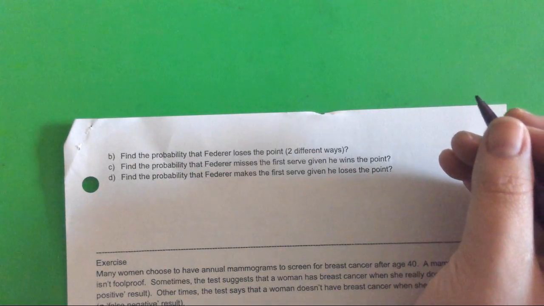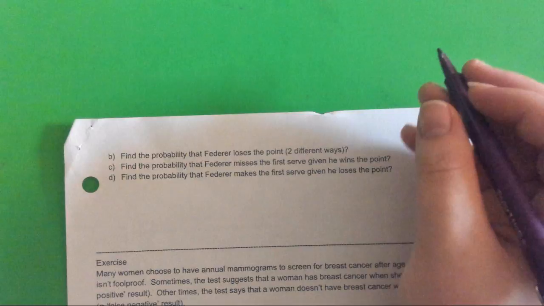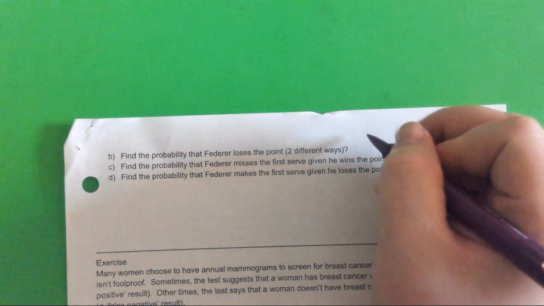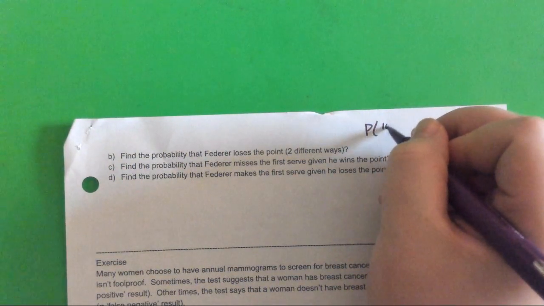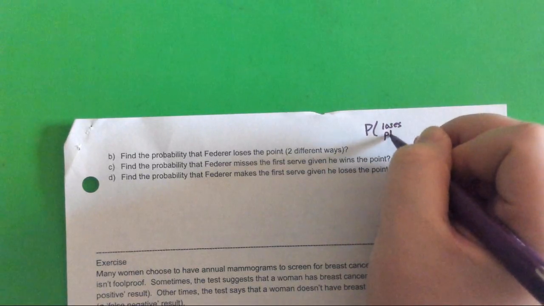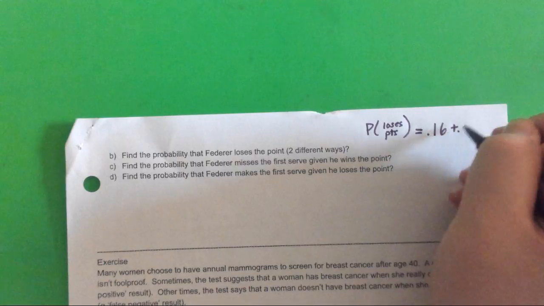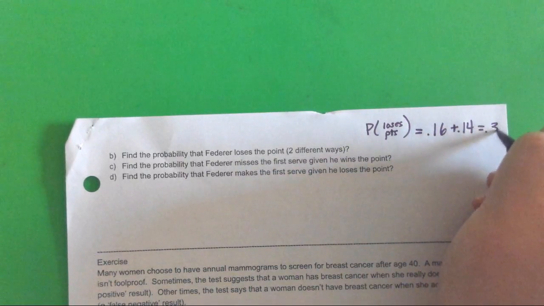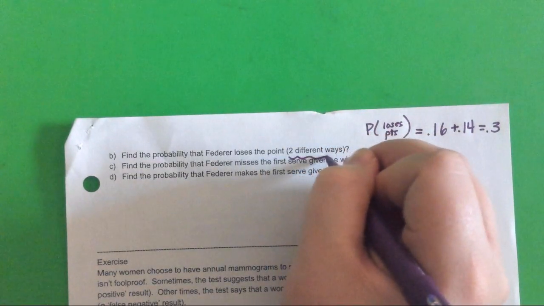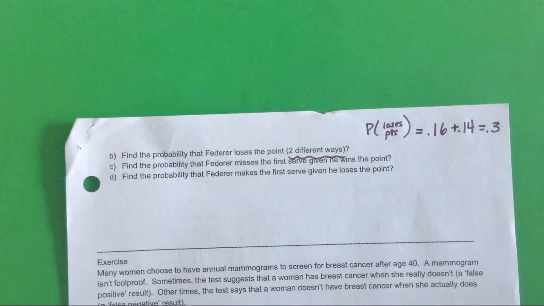Okay, so then it says find the probability that Federer loses the point, and it says two different ways. I can do the two losing branches. So say 0.16 plus 0.14, which is 0.30. But it asks us to do two different ways. So what's another way I could find this?